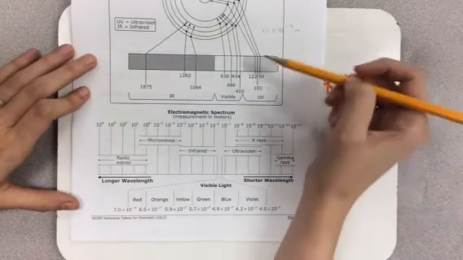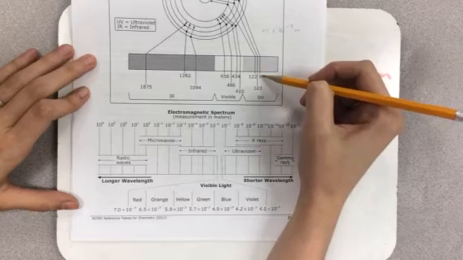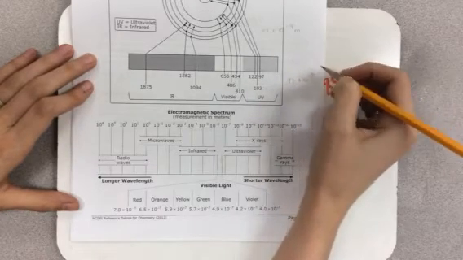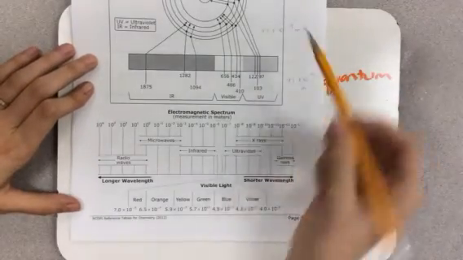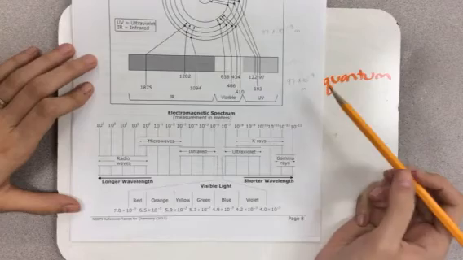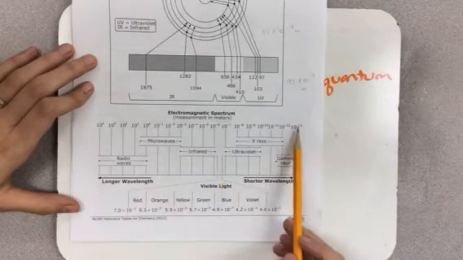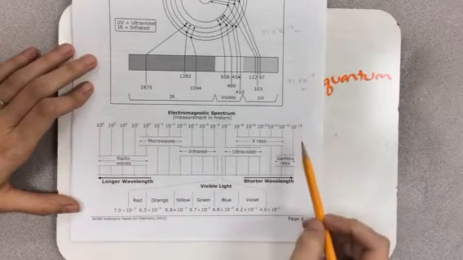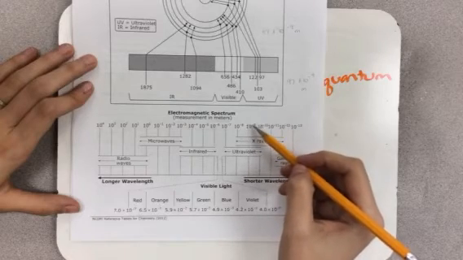Now, if we have a wavelength of 97 times 10 to the negative 9th meters, this is in meters because we have converted it from nanometers. We can look at what kind of light that is by looking at these top values up here.